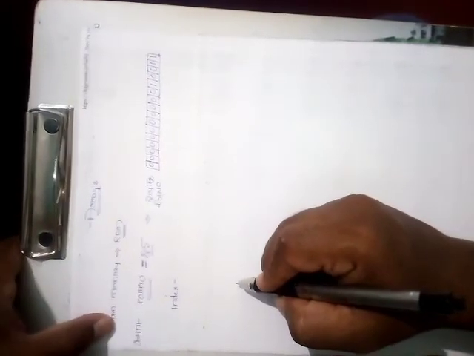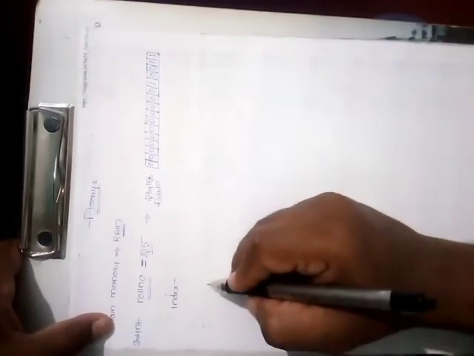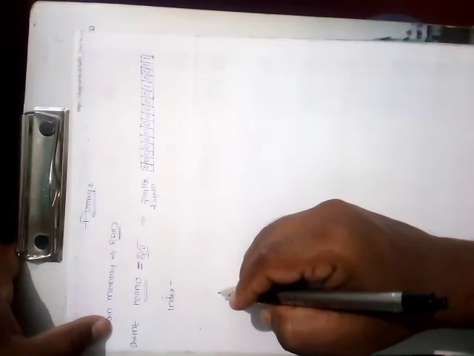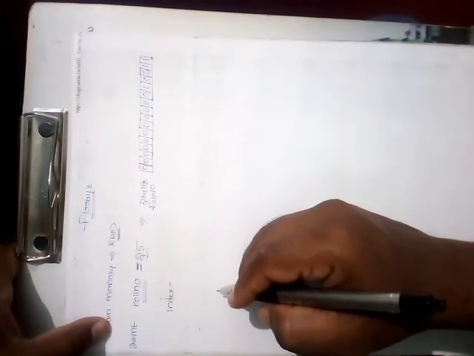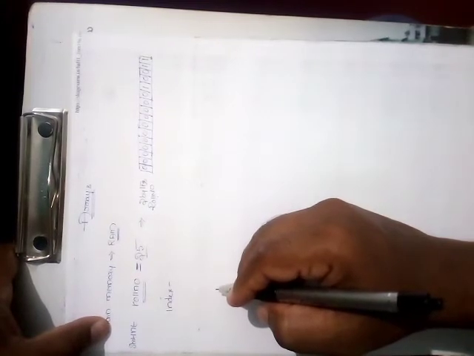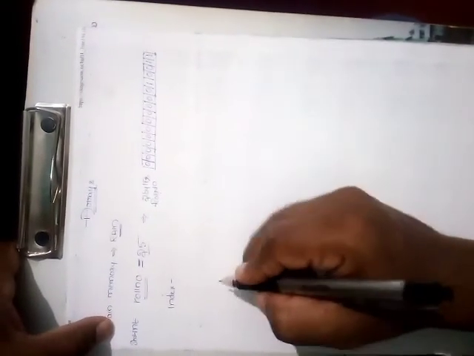Before going to index, first, what is an array? An array is a collection of similar data types or the same type of elements. So how do we declare an array?